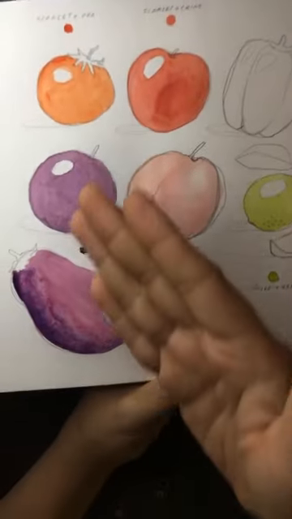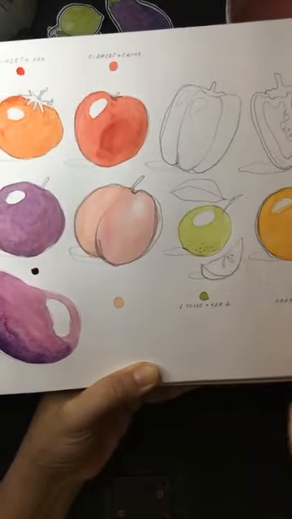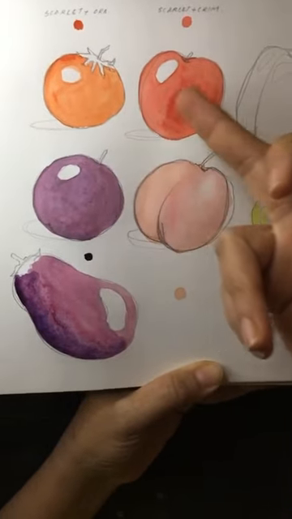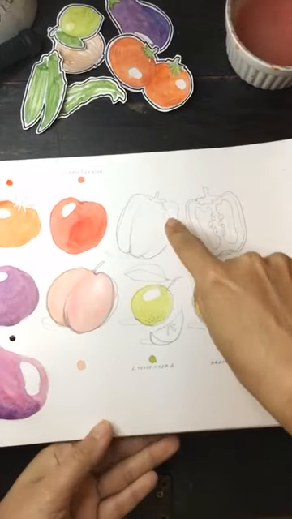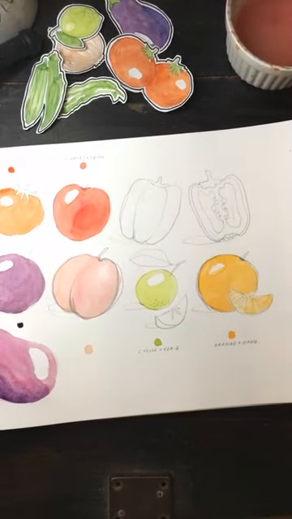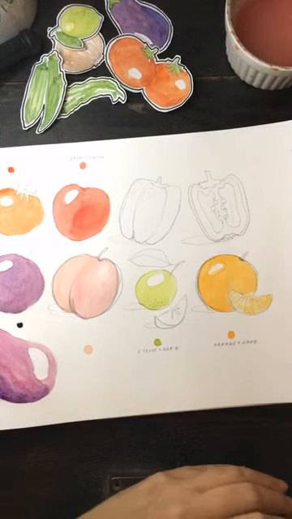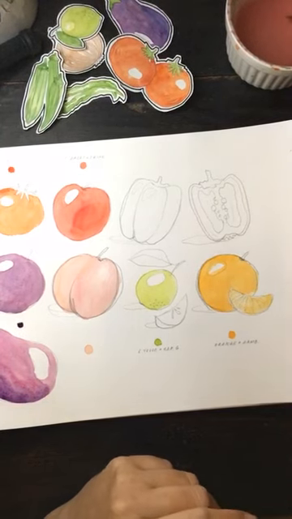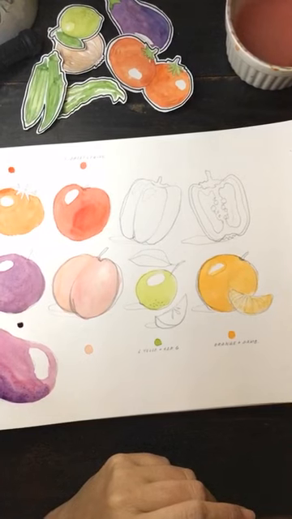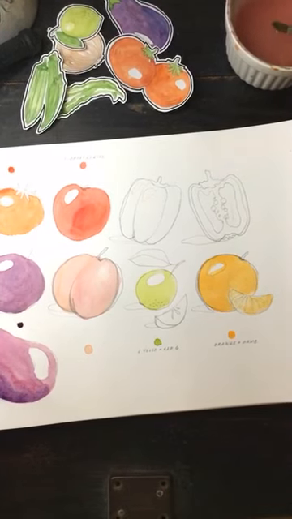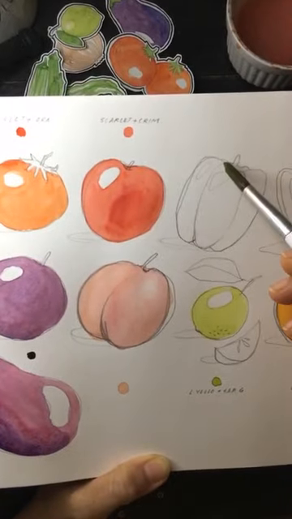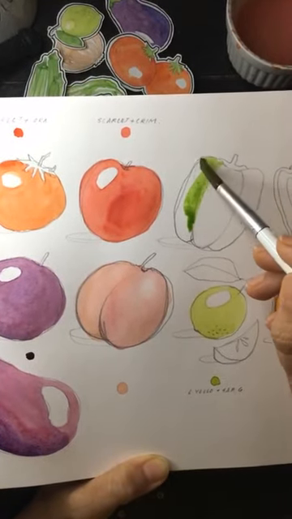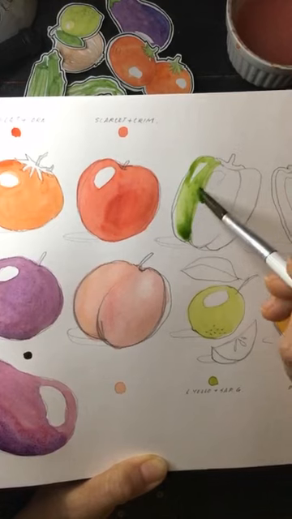Okay, so we have seen the whole transition moving from lemons, oranges, tomatoes, apple, peach, plum, and eggplant. And now we'll do, it's the same process. I think now you must be very comfortable with the painting. The same process to make the bell pepper. I will paint the whole thing in green first. Just leave the highlights.